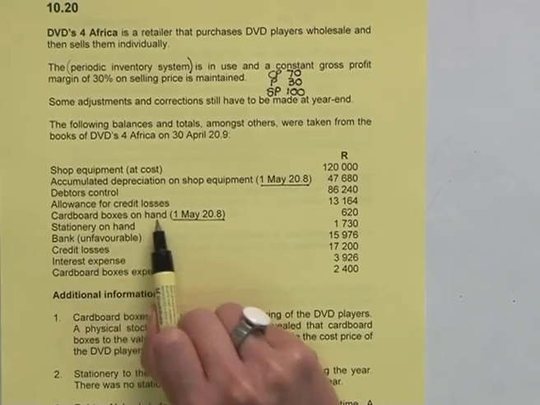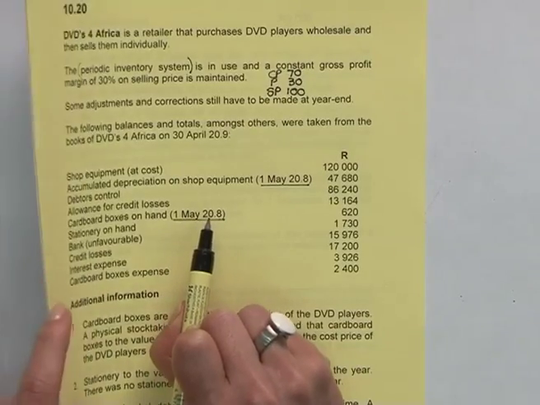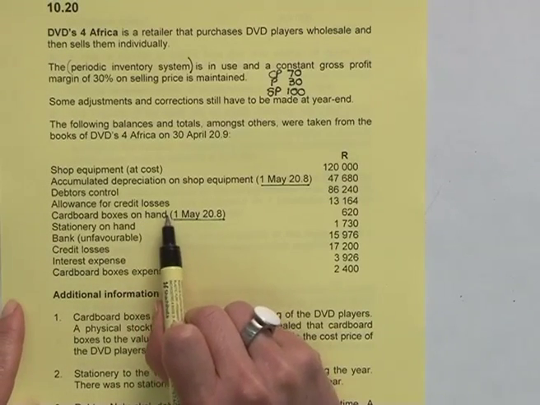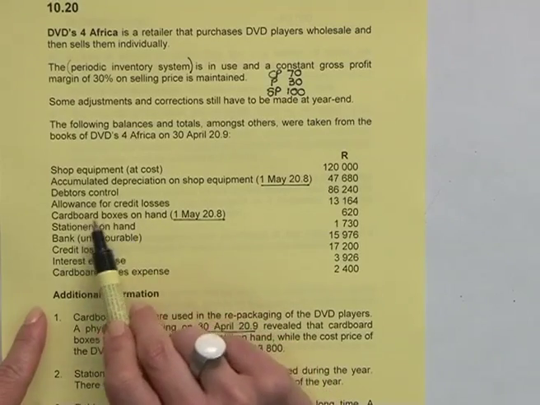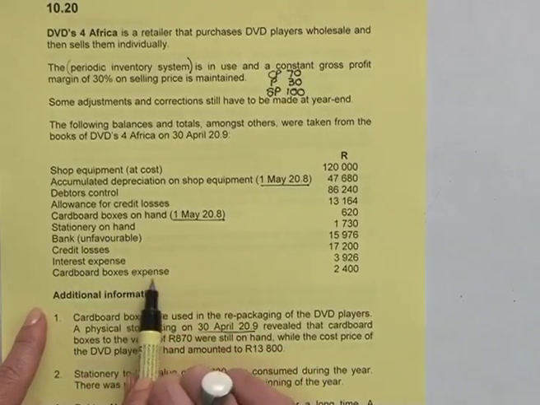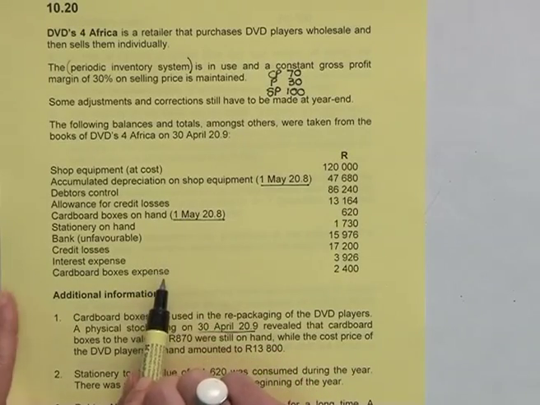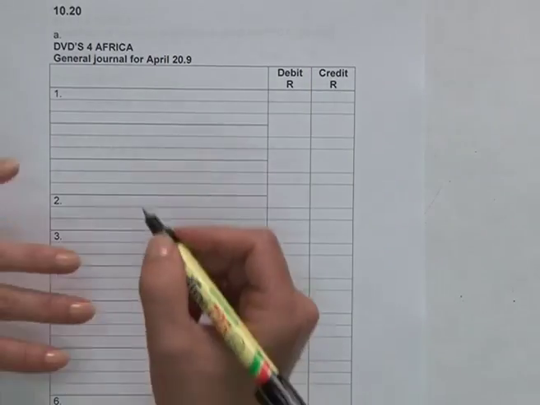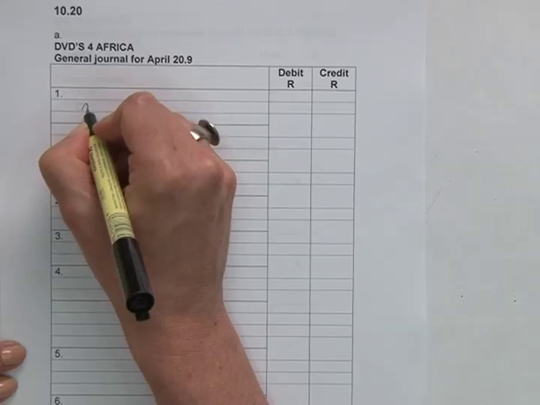You'll recall we had cardboard boxes on hand on the 1st of May 20.8. That is the start of the year. So we will first have to do the reversal of this asset out of the asset into the expense account. Remember, in practice, you will first use the cardboard boxes that you had on hand at the start of the year before you start purchasing new cardboard boxes. So I would want to move this asset to the expense to indicate the consumption of the cardboard boxes. So for that reason, to remove an asset, we're going to credit the asset account. So we're going to credit the cardboard boxes.